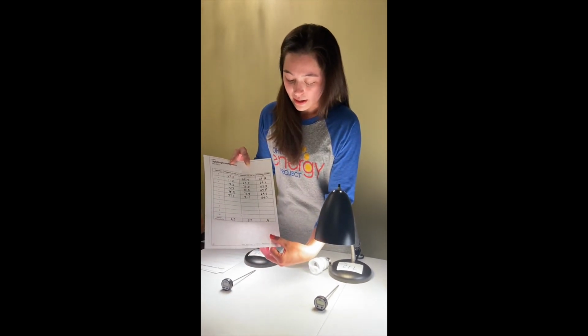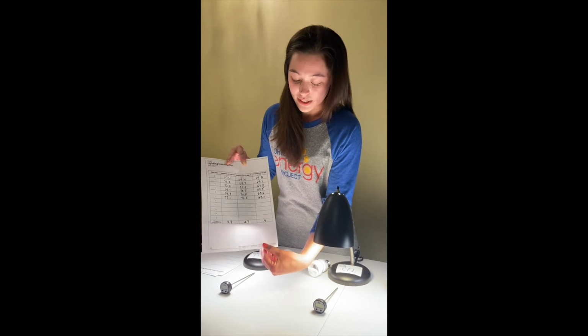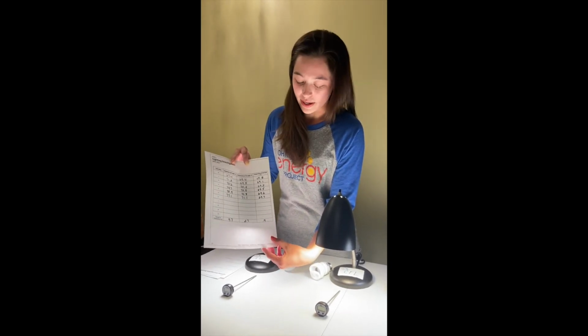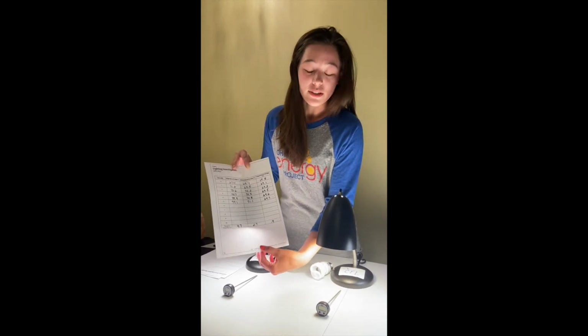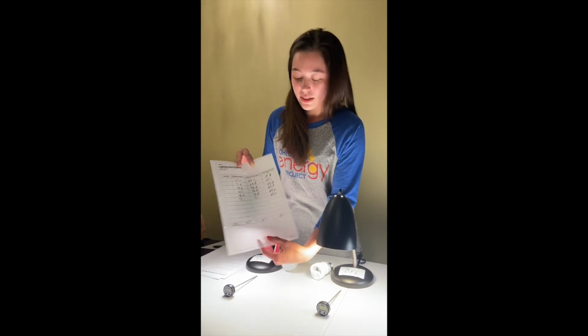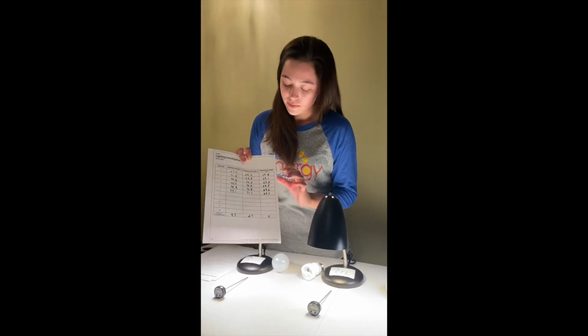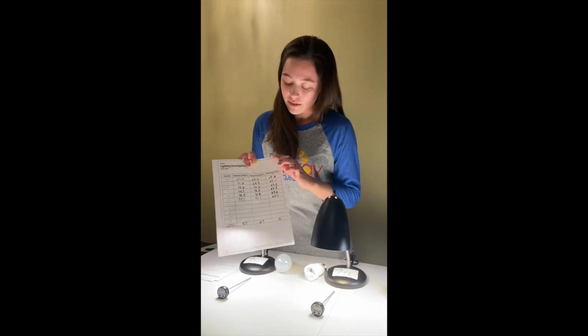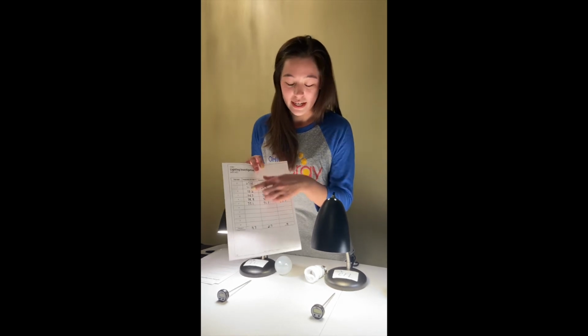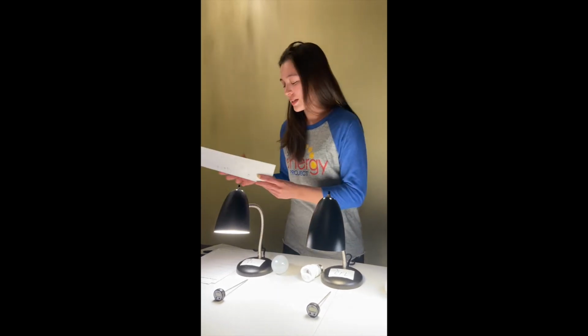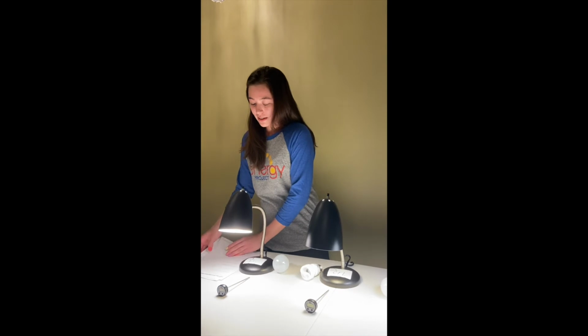And the LED only changed temperature by 0.9 degrees, which is also about a third of the CFL. So what we can gather from this is that the LED produces the least amount of heat, followed by the CFL and then the IA, or incandescent bulb.